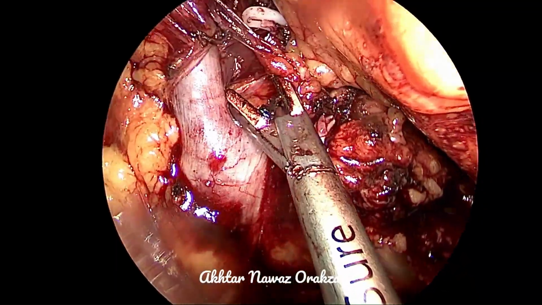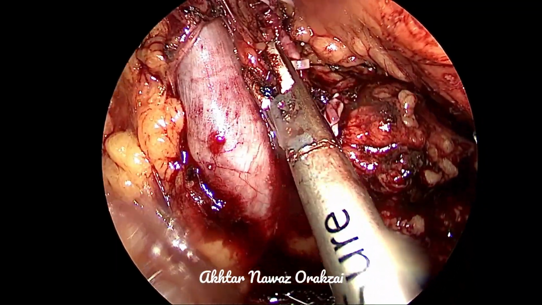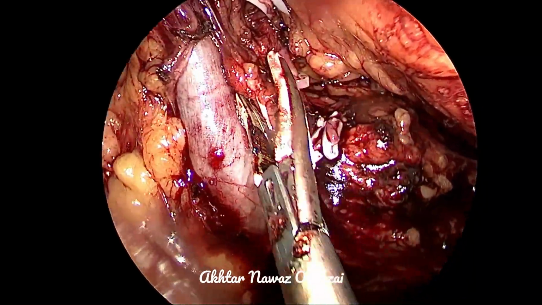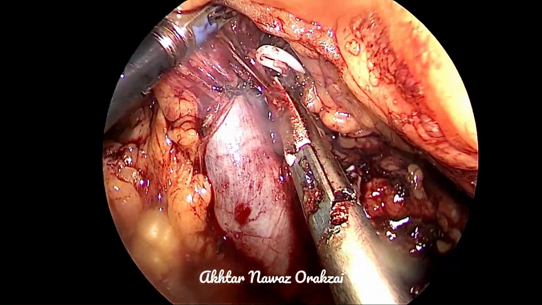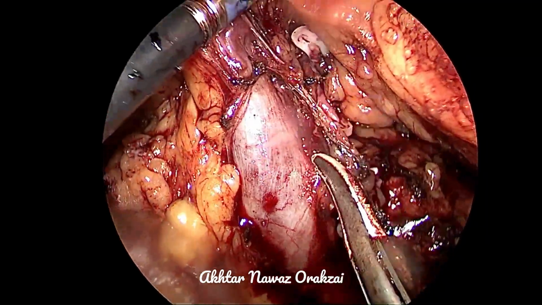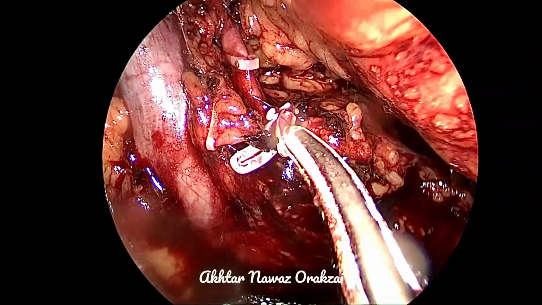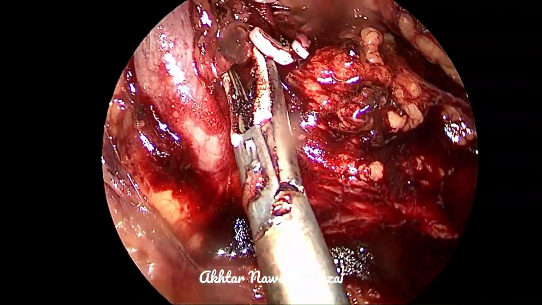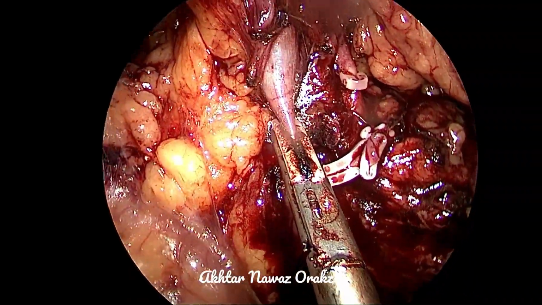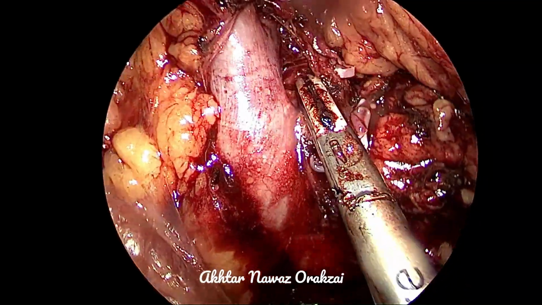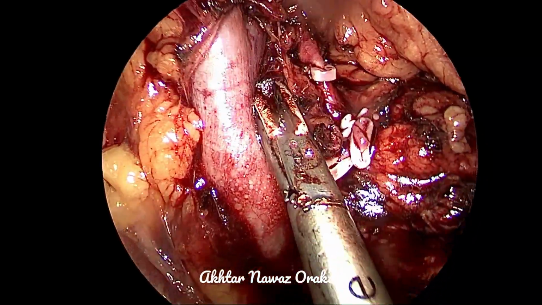So we are looking for that branch, the second one. As you can see, the vein is already quite full with blood. If it was the main artery, it should have collapsed. So we are looking for another artery here.